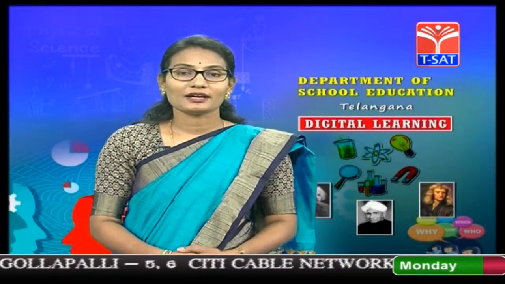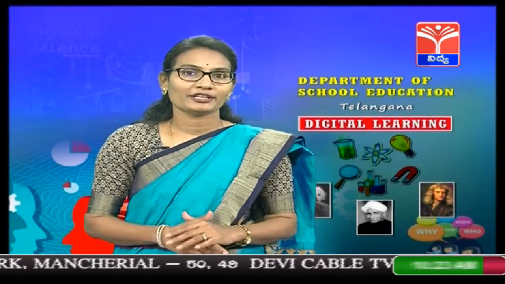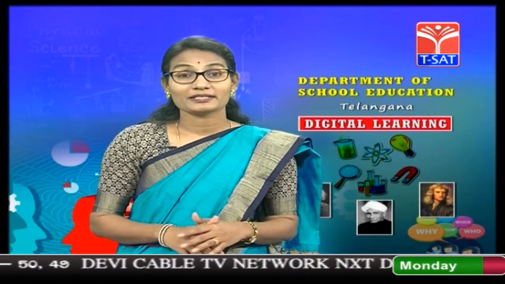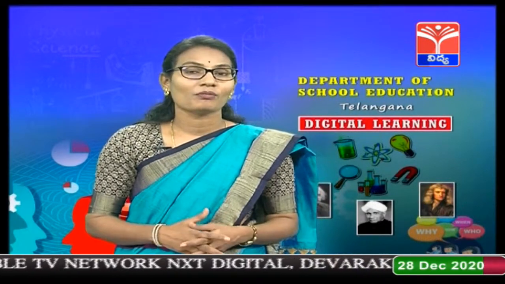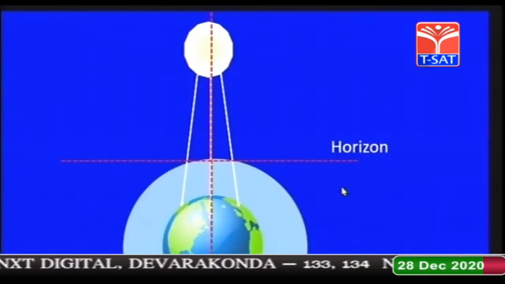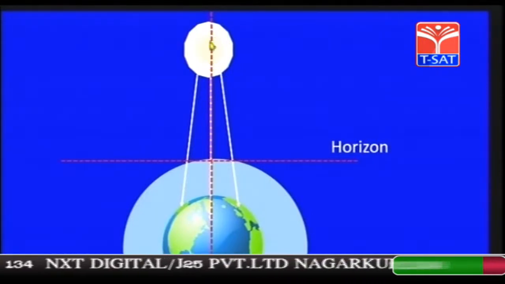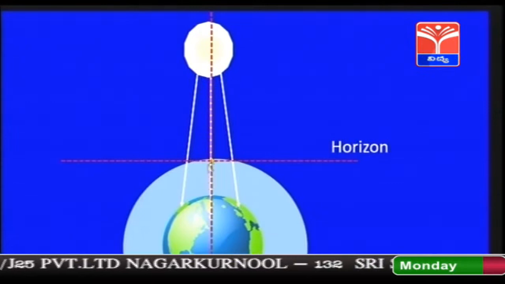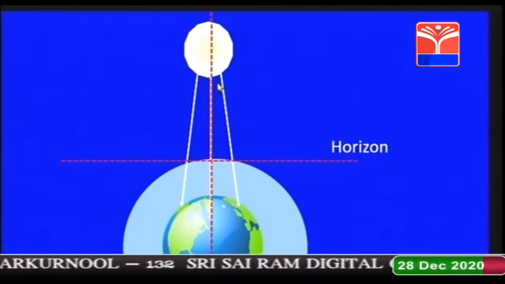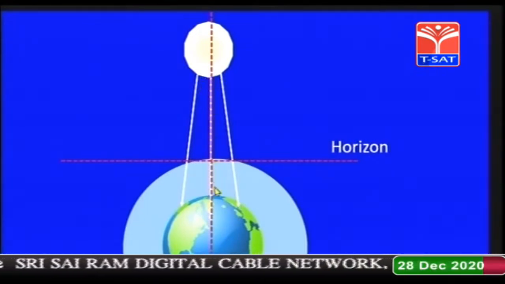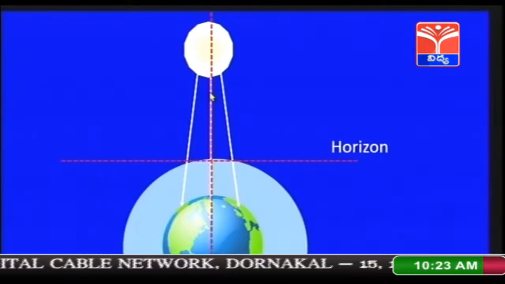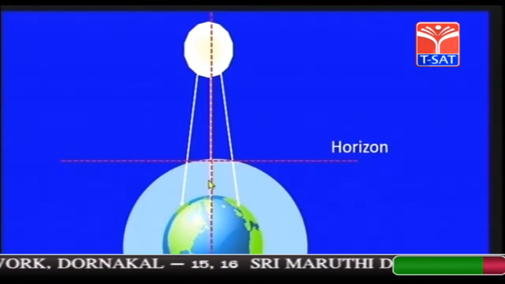Why does the sun appear red at sunset time and sunrise time? In the mid-noon it appears bright white and somewhat yellow in shade also. So why does the sun appear red in the evening or in the morning? Observe this slide, children. Whenever the sun is in the mid-noon, it is exactly vertical to us. So we receive all the light rays at 90 degrees, and when we receive all the colors, it appears white.